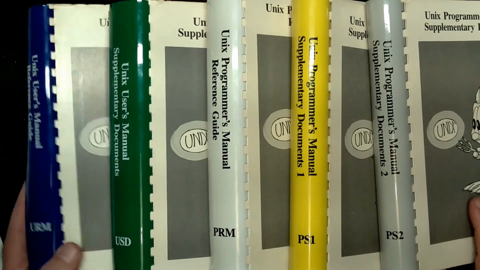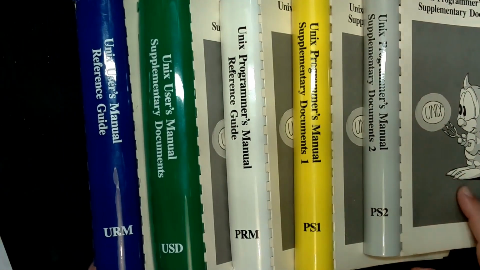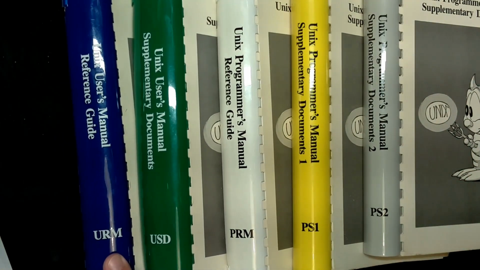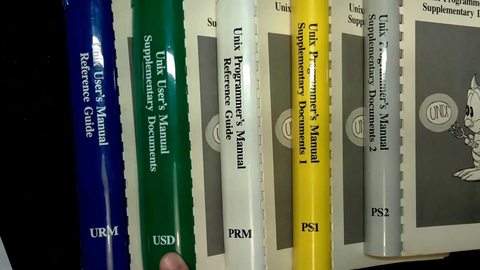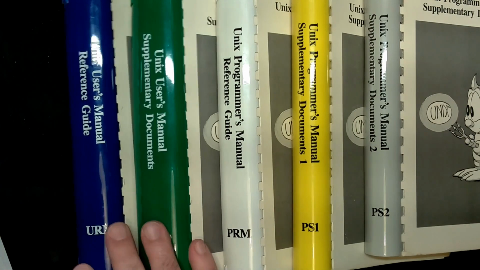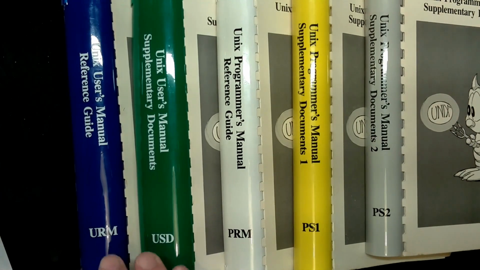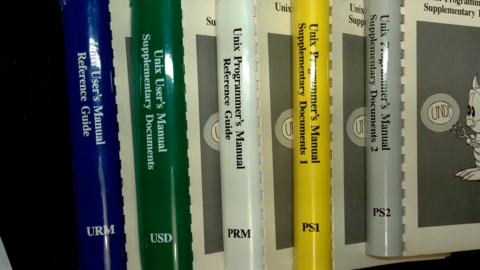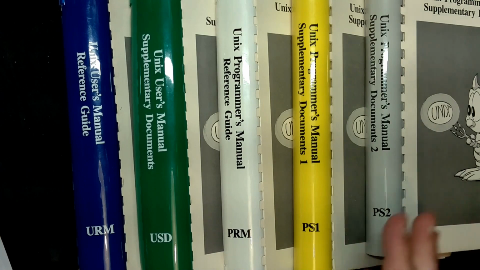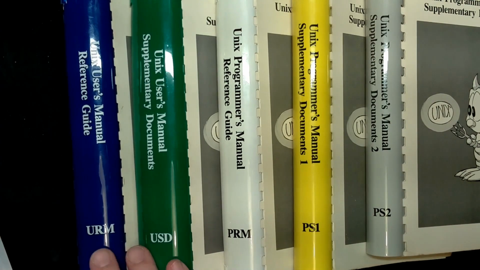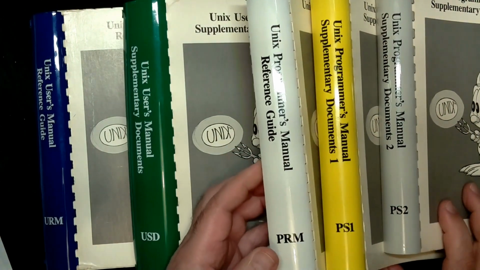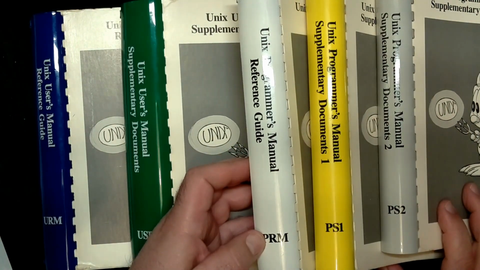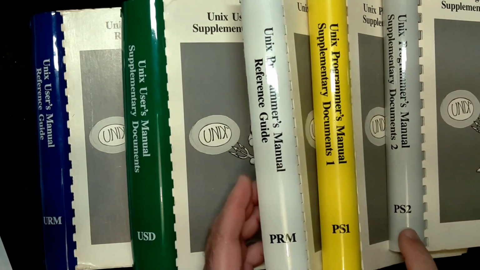All right, so first get used to these names. URM, that's the Unix User's Reference Manual. This is the User's Supplementary Documents. Users are people that type things in on a keyboard and run commands in what we call a shell environment, or some people call it a terminal window or a shell window, whatever word you want to use. These are things you type in on the command line in Unix. The Programmer's Reference Manual, PRM, and then the Programmer's Supplementary Documents, right?